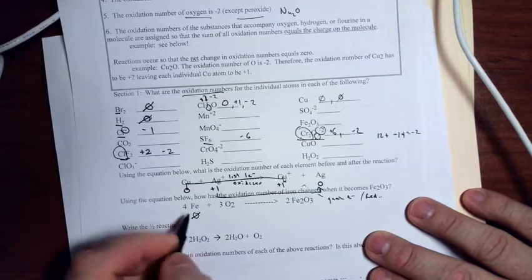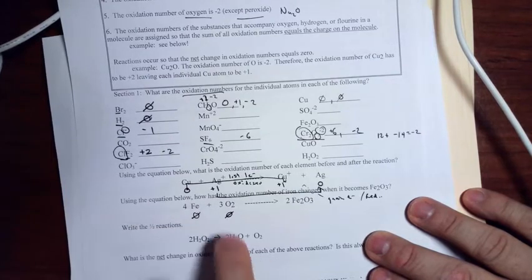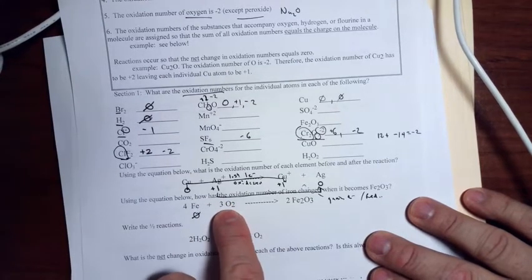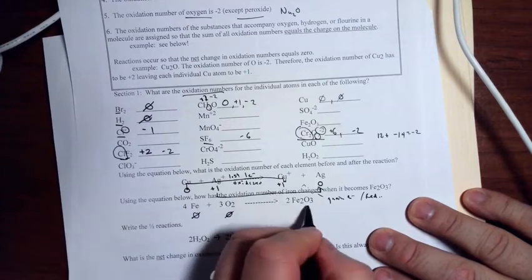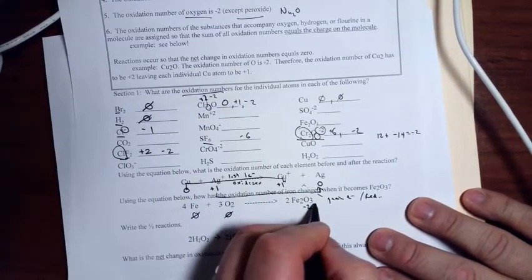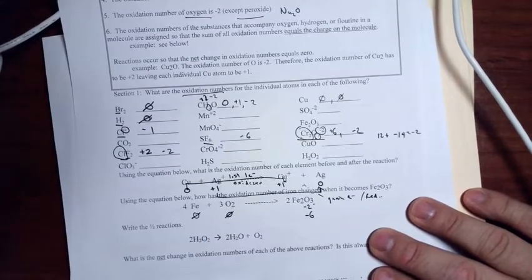So here, iron is 0 and oxygen is 0. Remember, oxygen is -2 when it's hooked up with something. It's not hooked up with something here, so therefore it's 0. Here, the oxygen is -2 because it always is. There are 3 of them, so it's -6.